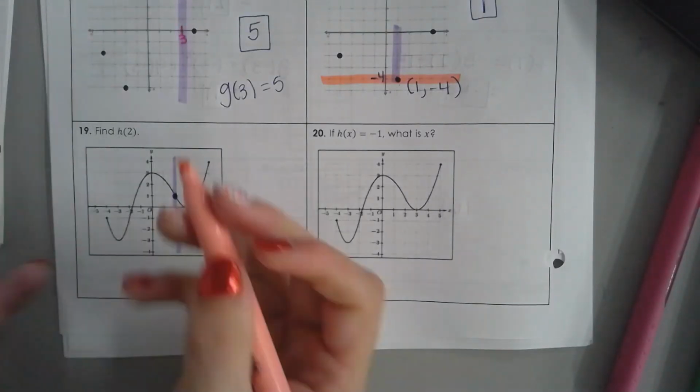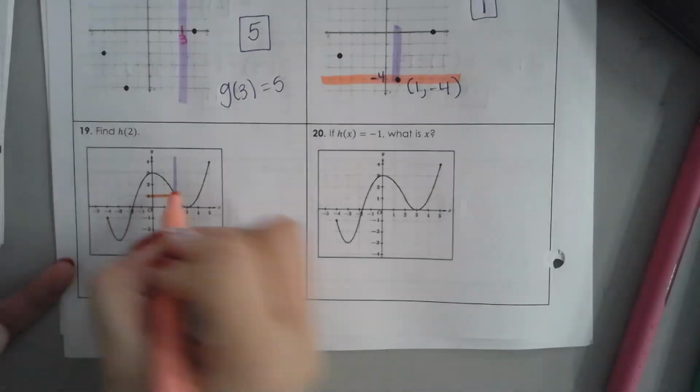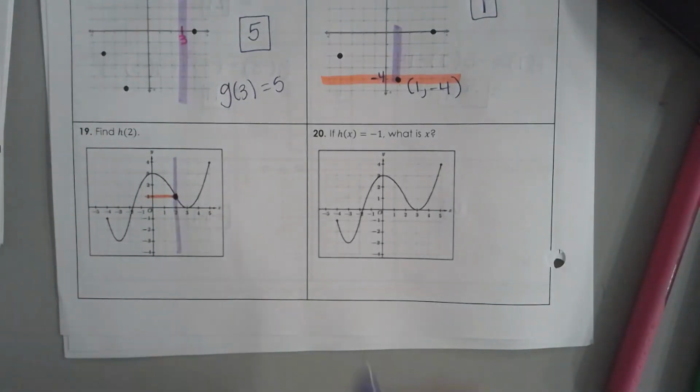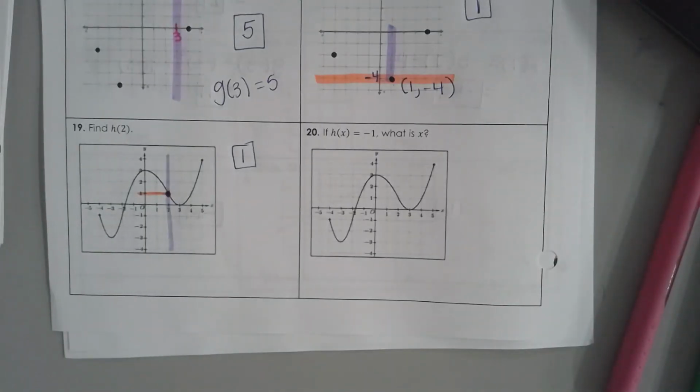What's the y value at this point? 1. So that is the point 2, 1.